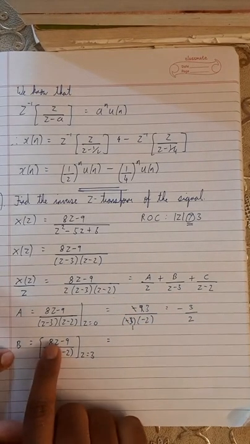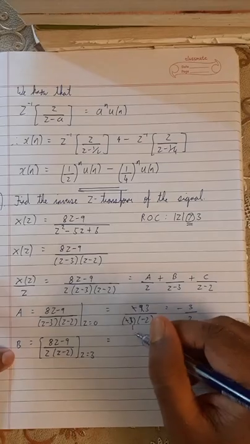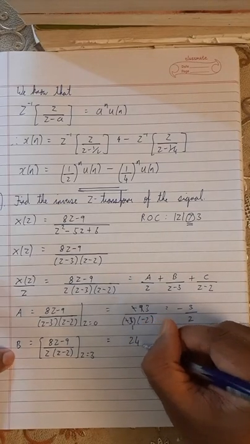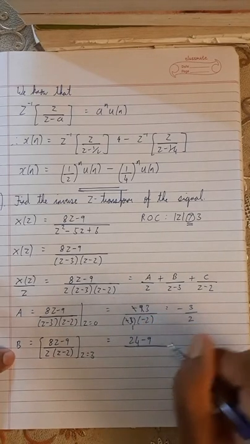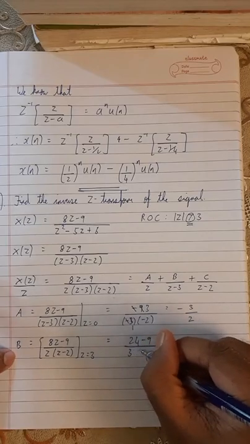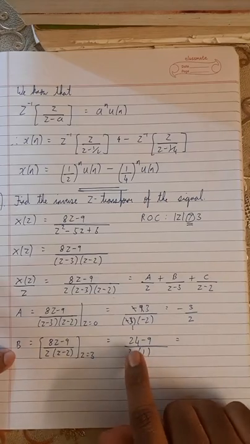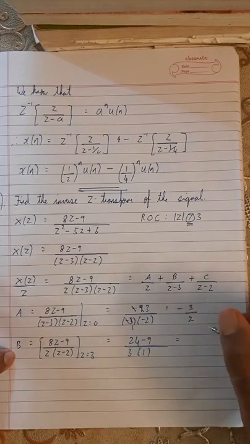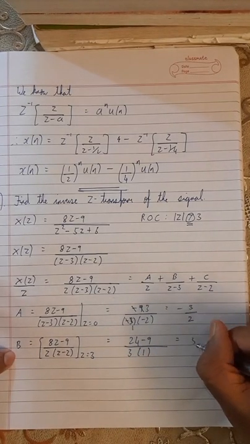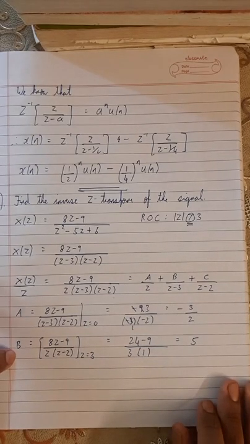Substitute the value of z as 3 to find the value of B. So it will become (24 - 9) / (3 × (3 - 2)), that is 3 into 1, and 24 minus 9 is 15, so the value of B is 5.